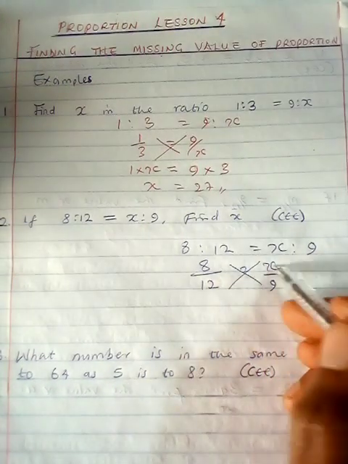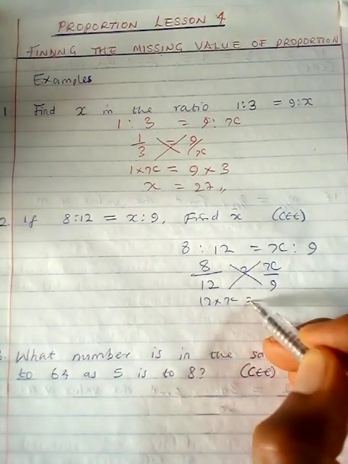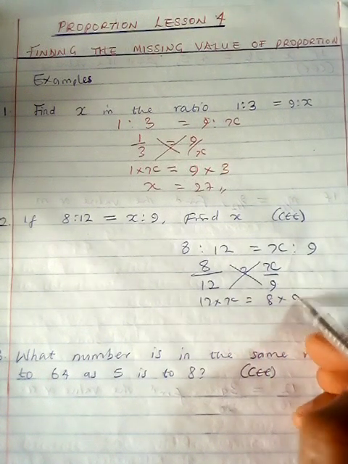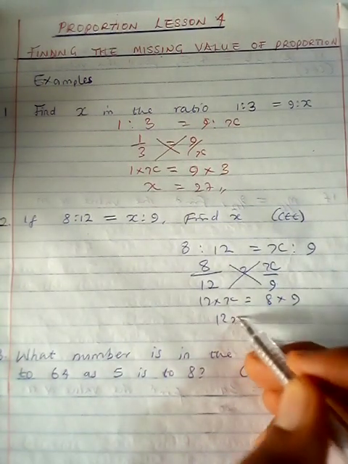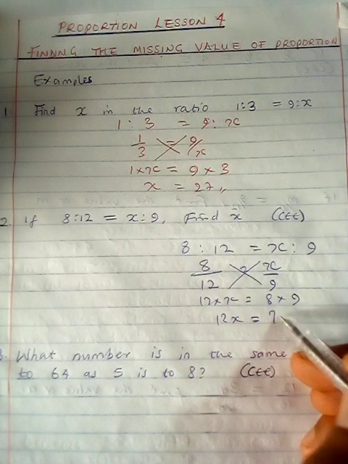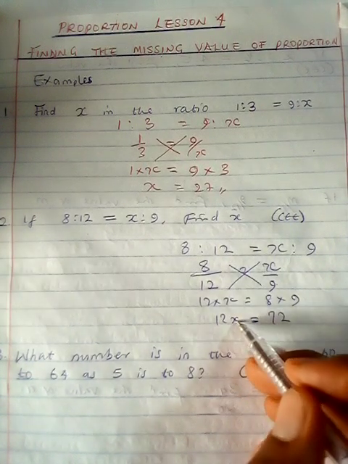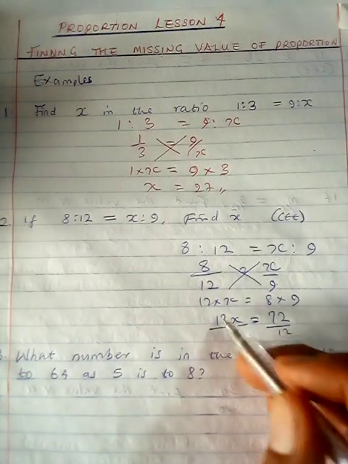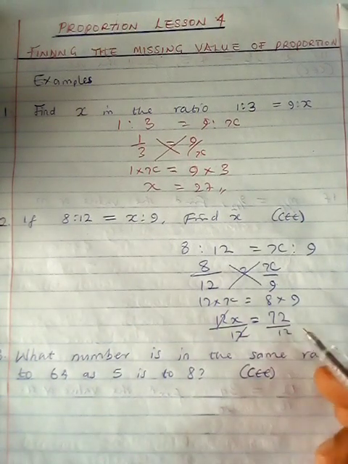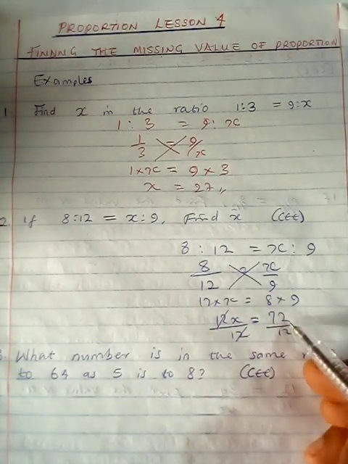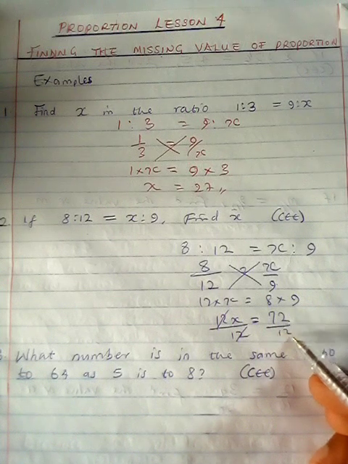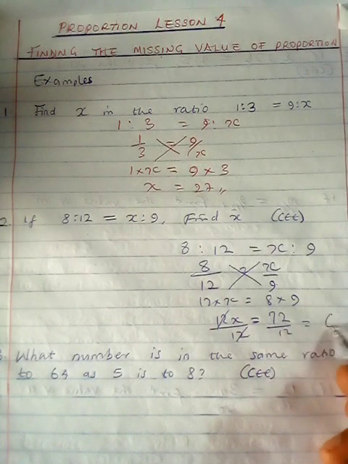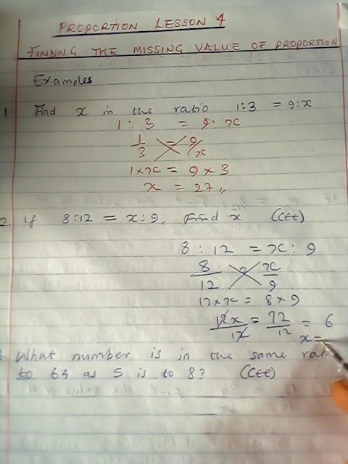Cross multiply. That is 12 times x equals 8 times 9. That gives us 12x equals, 8 times 9 is what? It's actually 72. And then how do you get your x? You divide both sides by 12. So 12 cancels 12, and our x is now what? 72 divided by 12, which is equal to 6. So our x is equal to 6.